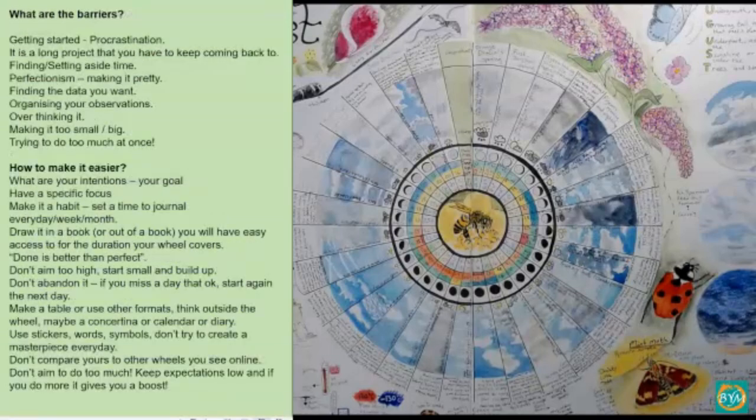So let's have a little think about some of the barriers that might be a bit intimidating, might stop you from making these wheels. The first thing is getting started with it. It is a long project that you have to keep coming back to. And if you're one of these people that do have trouble with procrastination, you might be putting it off and putting it off. I'll start it next month. Oh, you've got to get started somewhere.